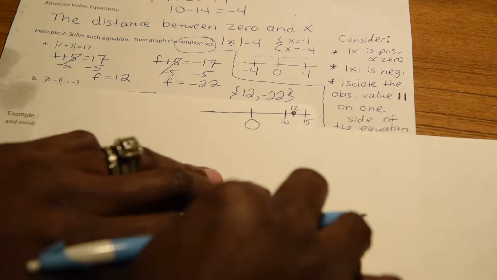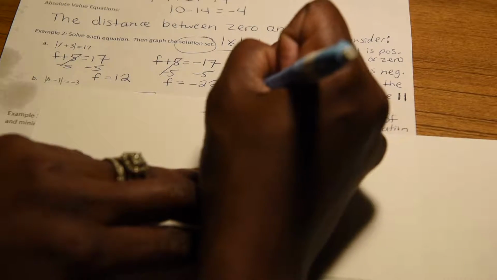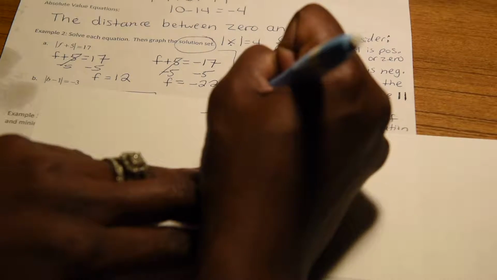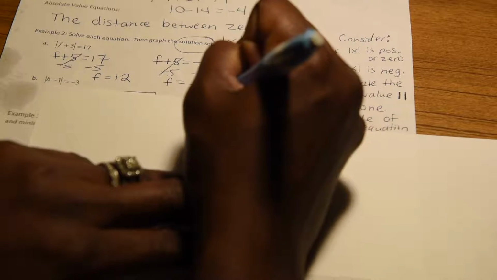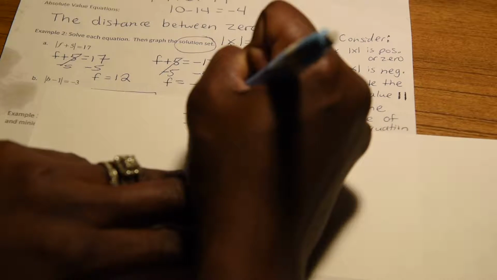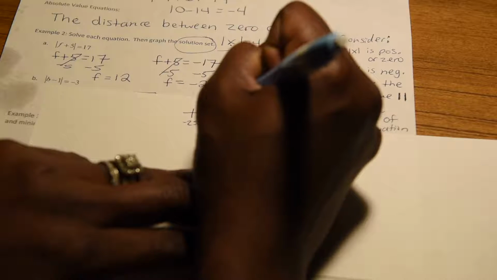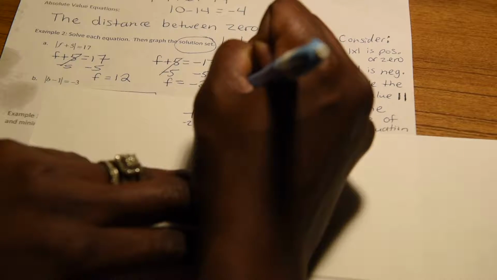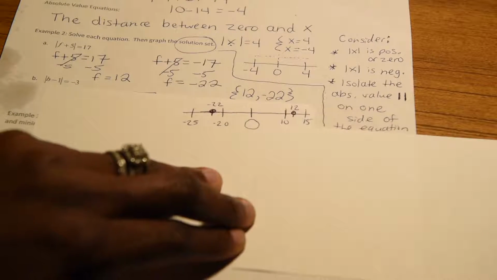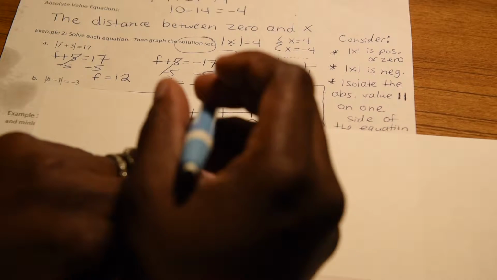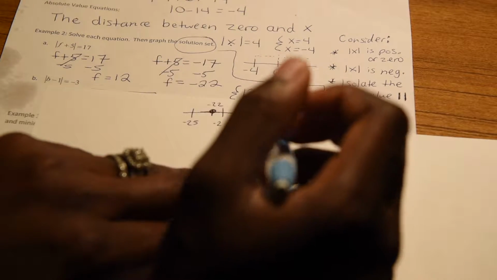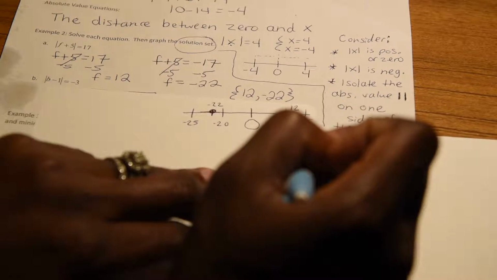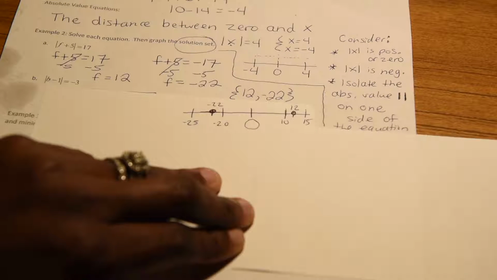So there's that answer, and then negative 22 is the other one. So I'm going to come over here and just do negative 20, negative 25, so negative 22 will be right there. And so that's how you graph the solution set. So the distance between f and 5 is negative 22 and 12. Everybody got that? Okay.